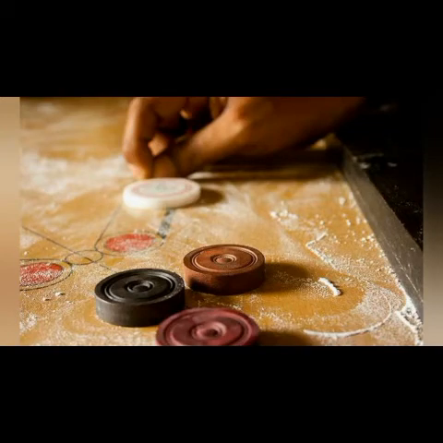Why do we sprinkle fine powder on a carom board? Yes, then the carom coins will move easily since the friction is reduced.